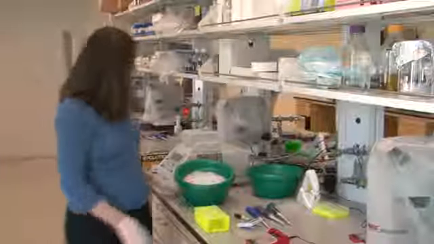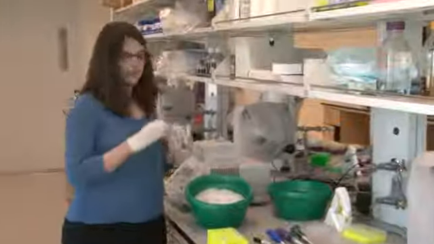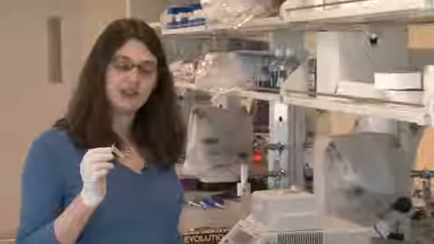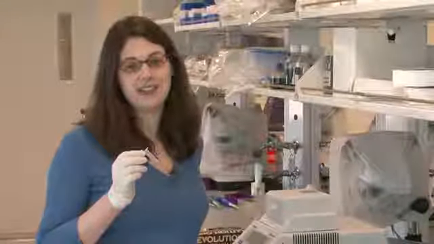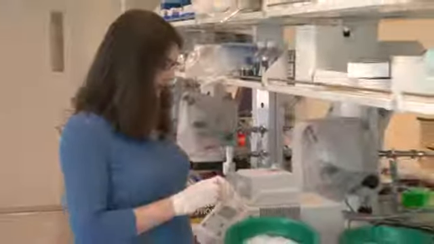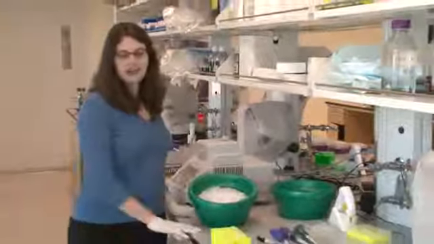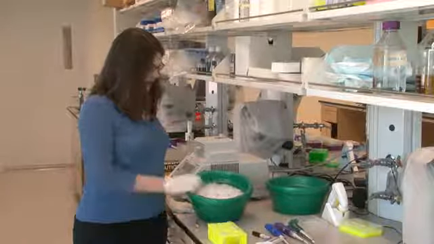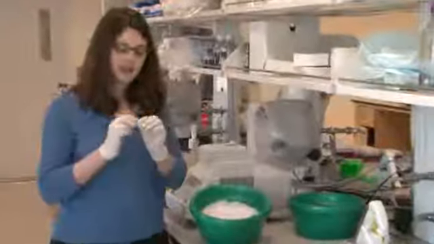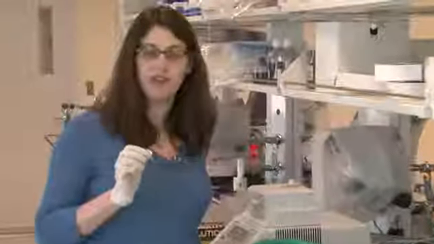So, typically we store our DNA samples like this in these tubes, and I got these tubes out of the freezer. Typically we store DNA at -20 degrees Celsius, which is the temperature of a standard freezer. The first thing that I'm going to do is take a little sample of those DNA samples, and put them into these smaller tubes, which we'll use to copy the segment of the DNA that we're interested in.